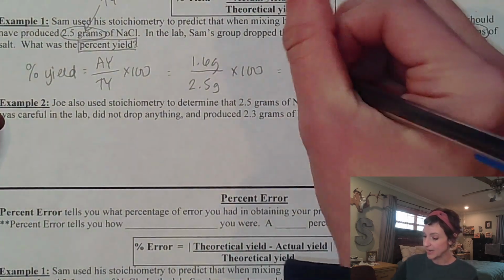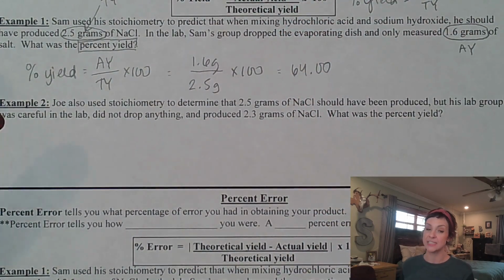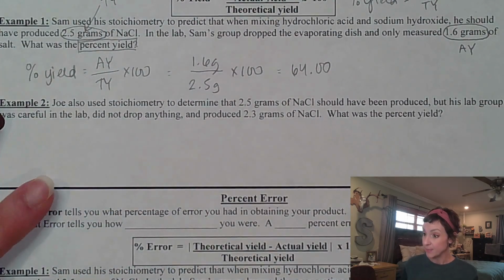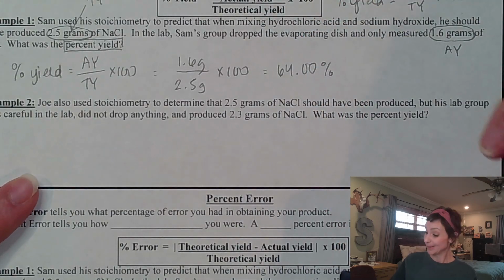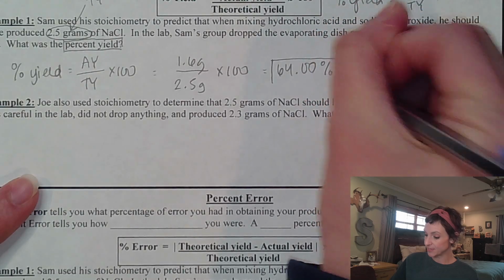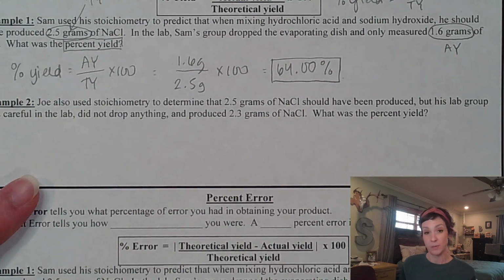So we're going to write this. Our answer is 64. For my percentages, I always extend it to the hundredths place. There are no sig fig rounding rules here because this is not a quantitative value; it's a relative value when we calculate percentages. But that's what you'll see me do. And then I have percent. So my answer is that Sam's group's percent yield, or how good they were in their science experiment, was 64%.